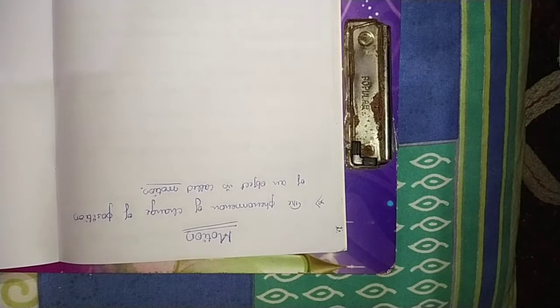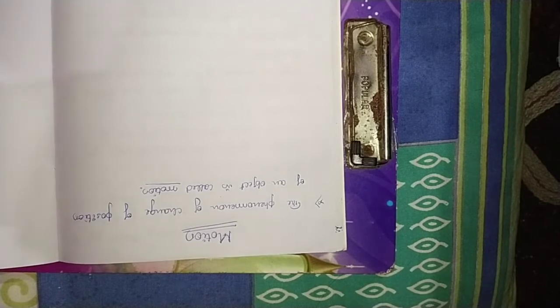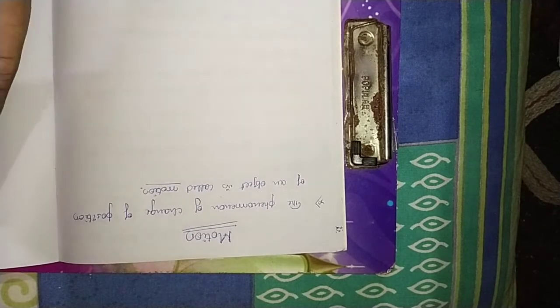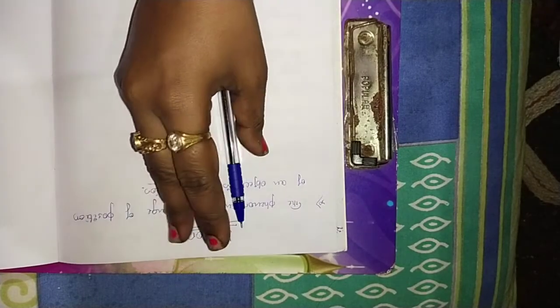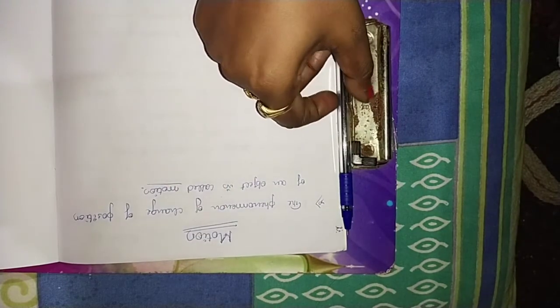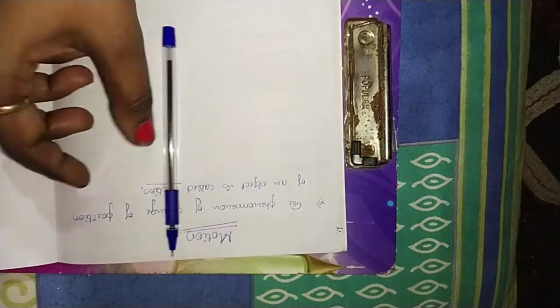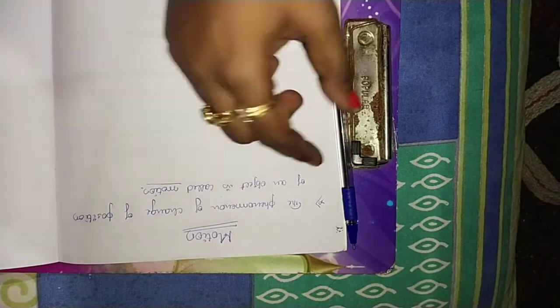That is rest and motion, the two types in this chapter. I hope you have an idea of what is rest and what is motion. Rest means, for example, the pen is in a rest position. Motion means where it is moving.